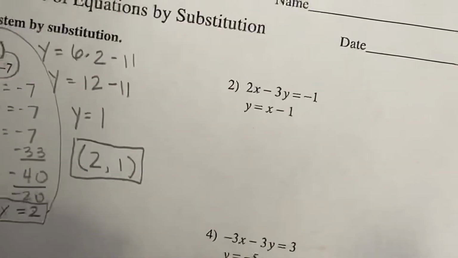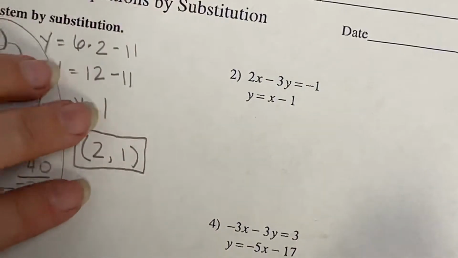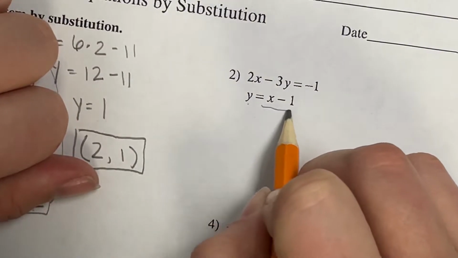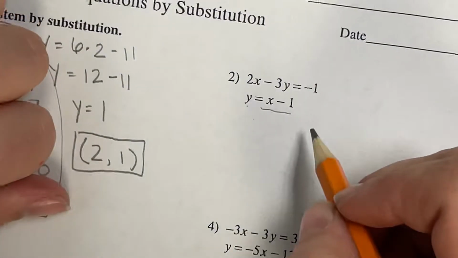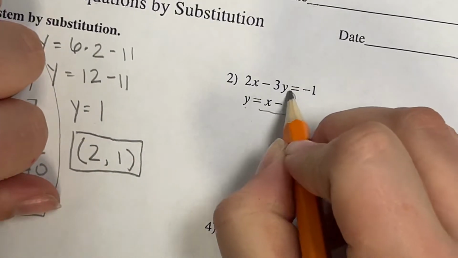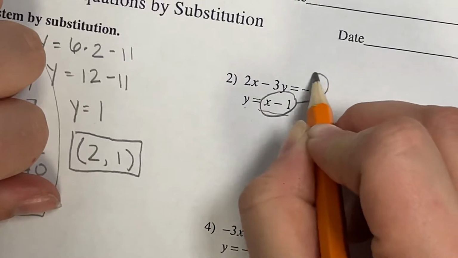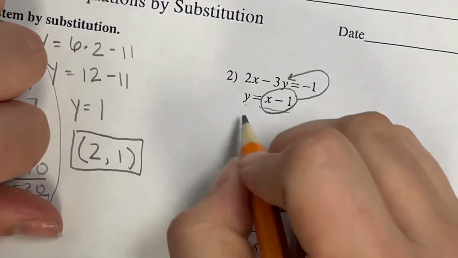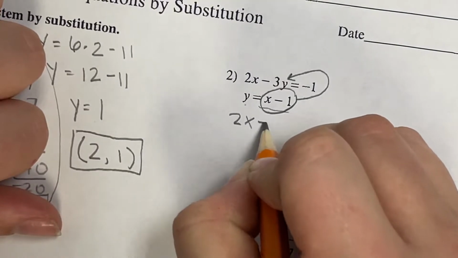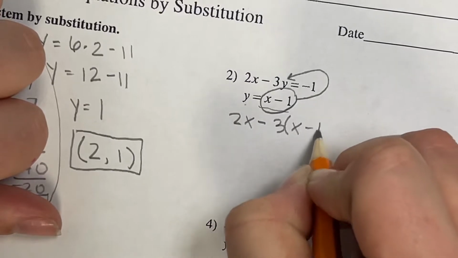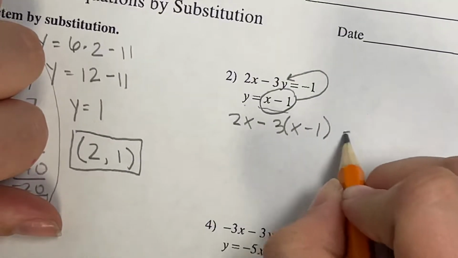Okay, number 2. It tells us right here what y equals. Many of you did this problem in class. So this is y, and we can take this, plug it in right there, and it'll help us solve for x. So let's do that. 2x minus 3 times y, so 3 times all of that, equals negative 1.